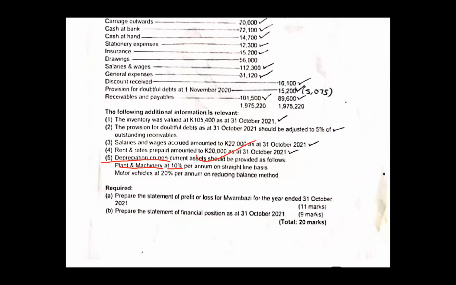And we also have depreciation on motor vehicles being 20% on a reducing balance method. We are asked to prepare a statement of profit or loss, and at the same time a statement of financial position, which is also called the balance sheet.